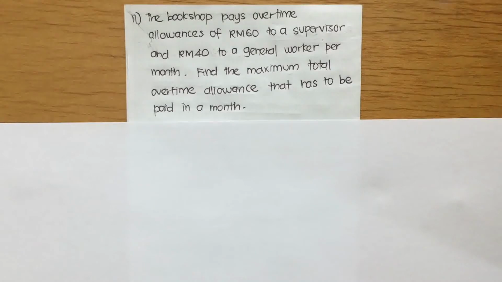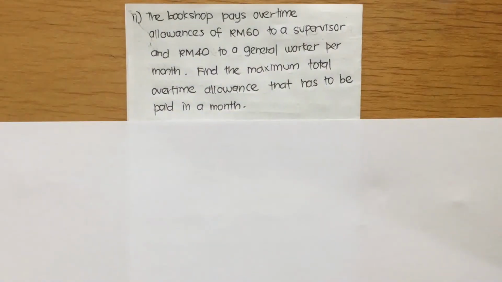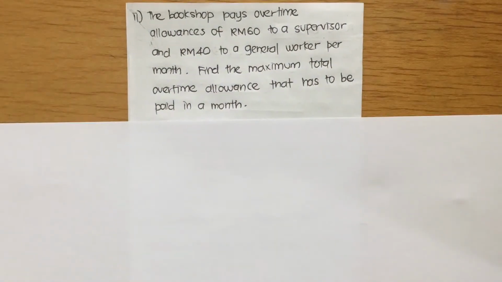Question C, part 2. The bookshop pays an overtime allowance of 60 ringgit to a supervisor and 40 ringgit to a general worker per month. Find the maximum total overtime allowance that has to be paid in a month. Okay, this is the total question, guys. I hope you will attempt this question in the future. If you could manage to solve this question, well done. But if you can't solve this question, no worries. I'm going to show you the step-by-step working and the solutions now.